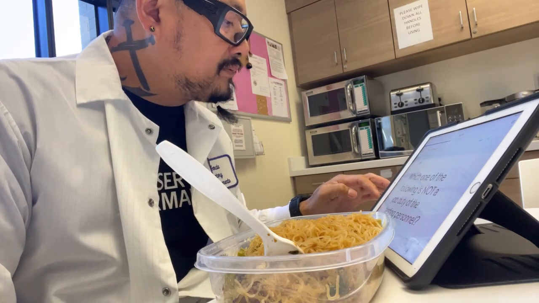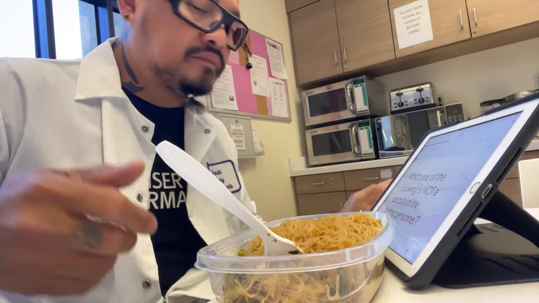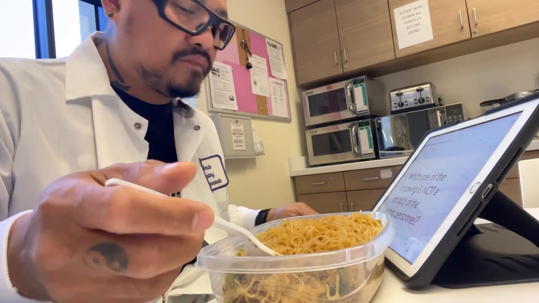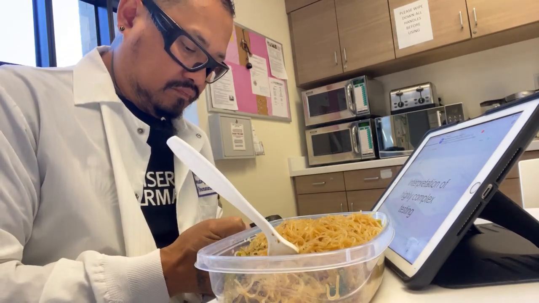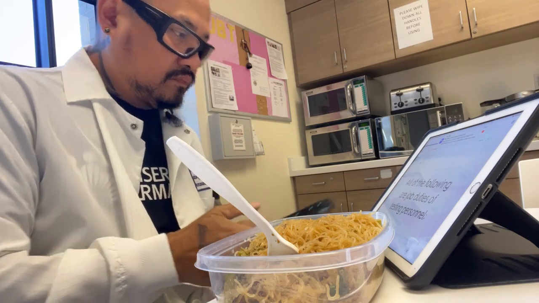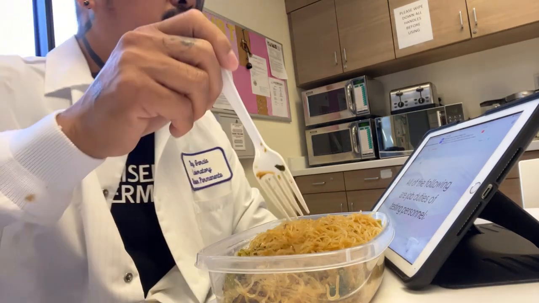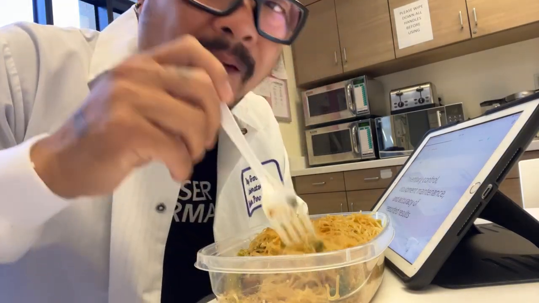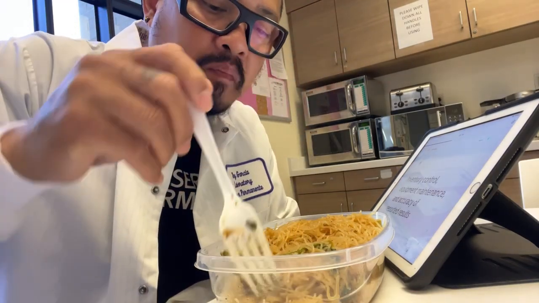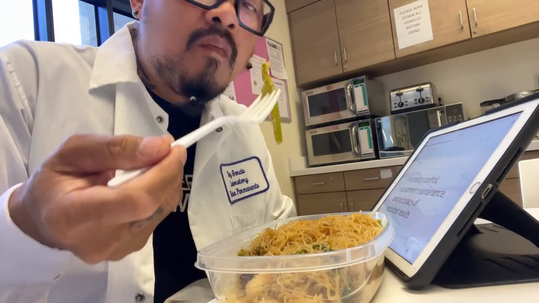Which one of the following is not a job duty of the testing personnel? Interpretation of highly complex testing. All of the following are job duties of testing personnel: inventory control, equipment maintenance, and accuracy of reported results.